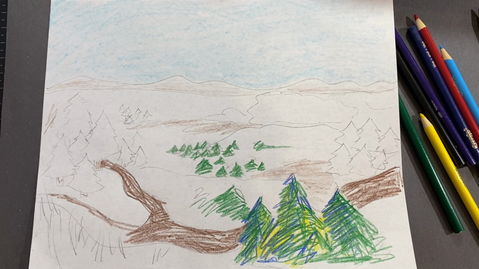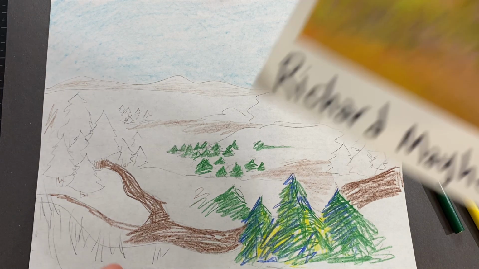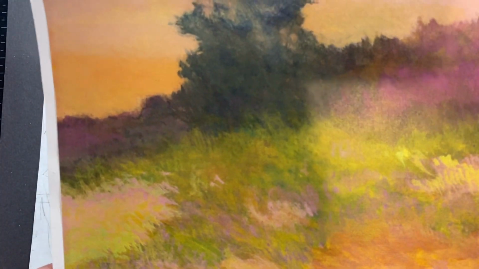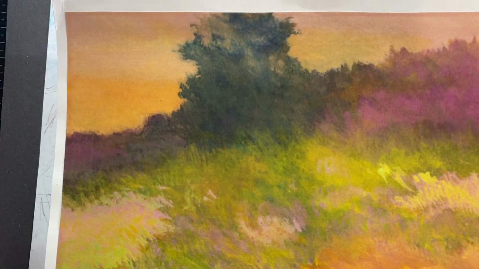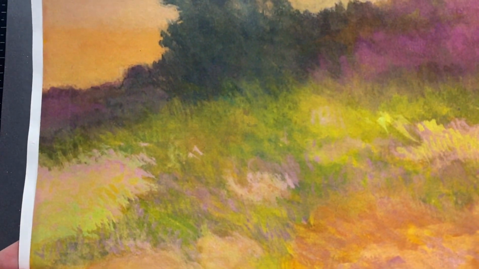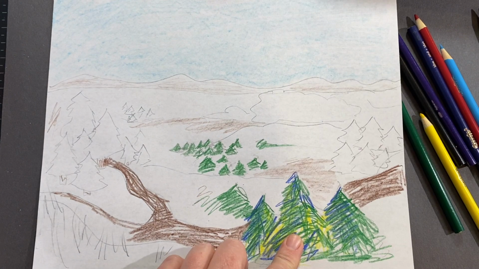Great work, you guys. Keep up the good drawing. I just want to show you this Richard Mayhew painting again while we're working on this part, because you see all the different colors that he's using in there. You can do that too if you want to. Keep up the good work.